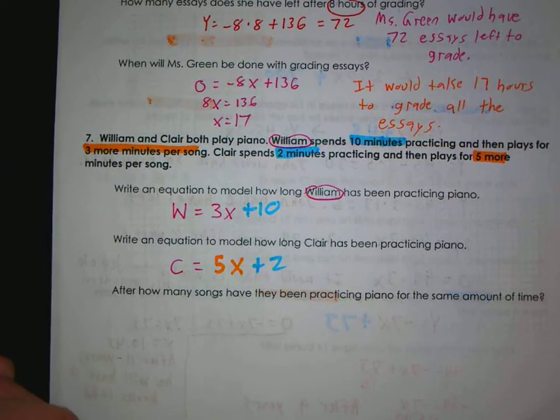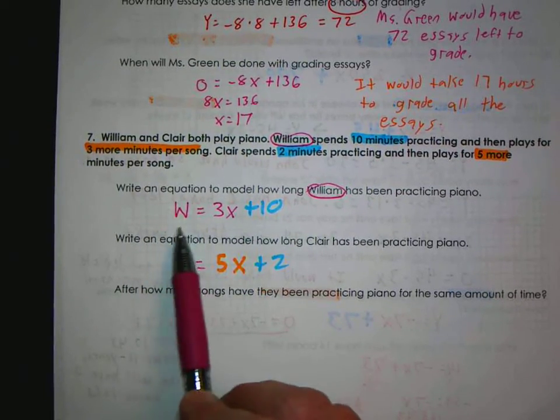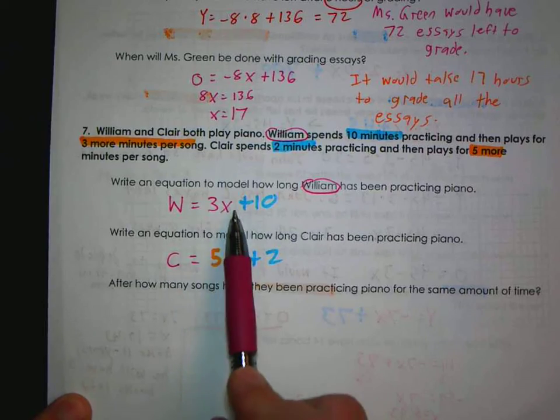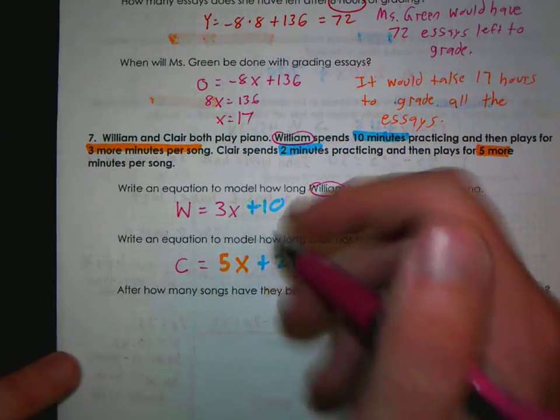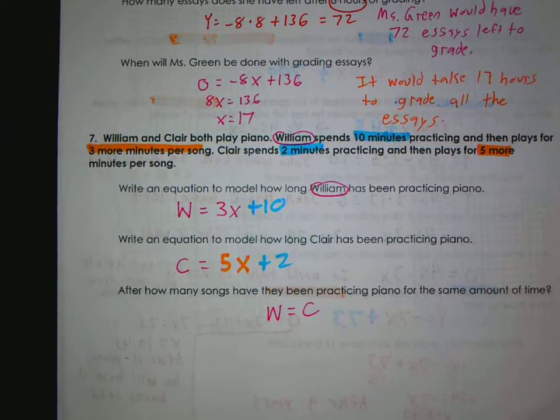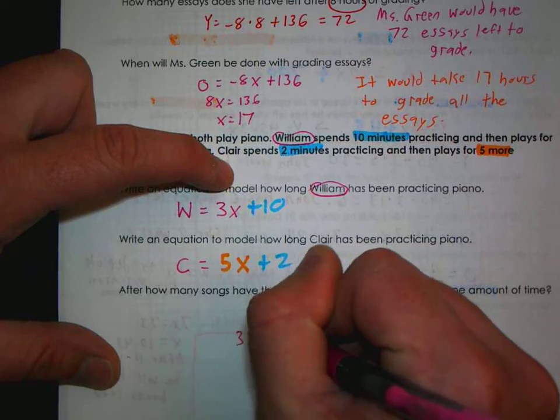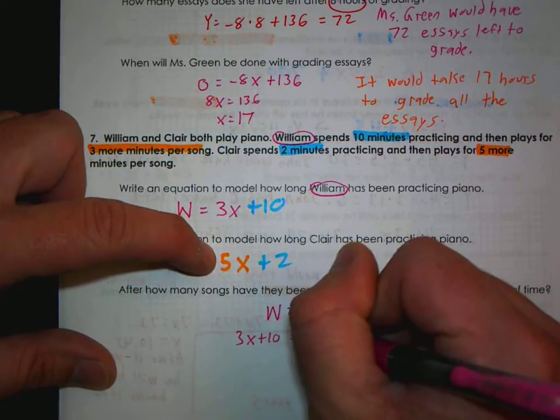So after how many songs have they been practicing piano for the same amount of time? Well, this is how much time, right? This is how many songs? So that would be when W equals C. So W is 3x plus 10. And C is 5x plus 2.